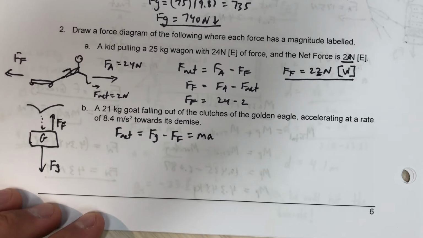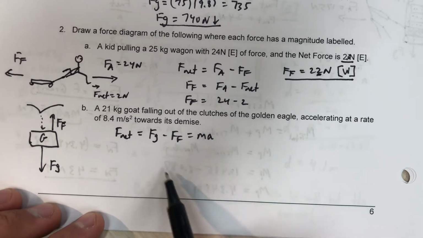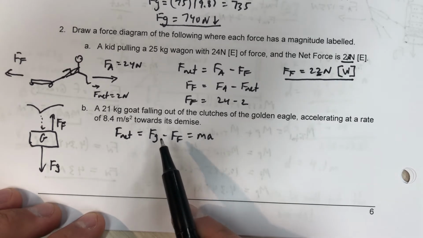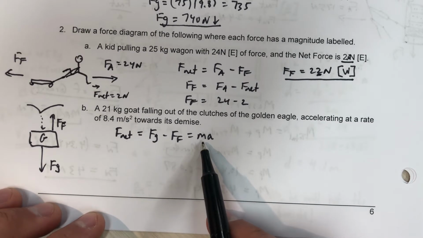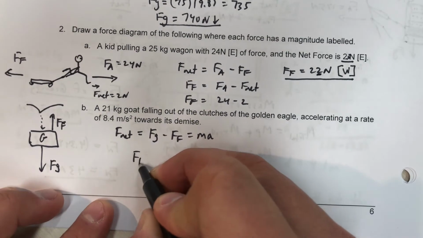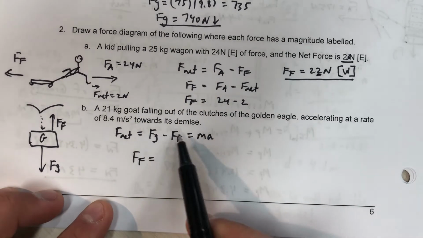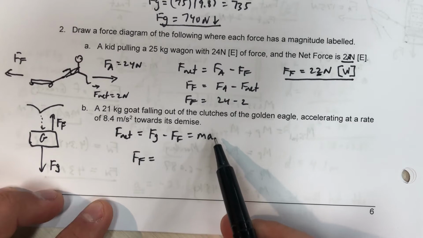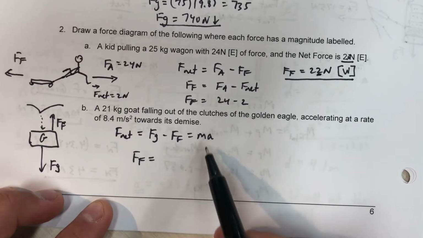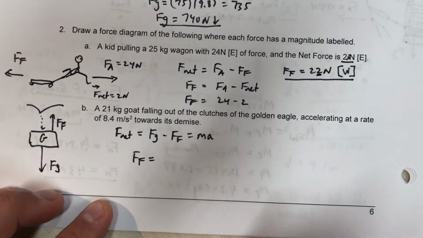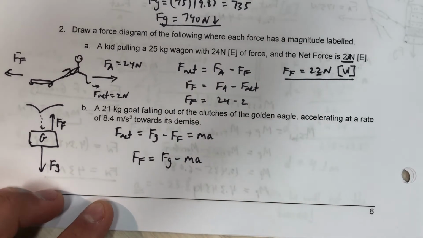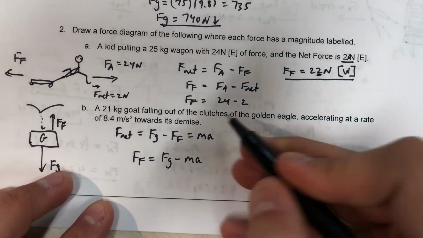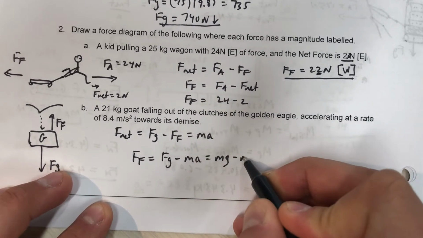At this point, we could go ahead and rearrange this to figure out what our force of friction is. If we know our force of gravity, or at least can calculate it, and we've been given our acceleration and our mass, we can actually solve for force of friction. So bring force of friction to the left, bring mass and acceleration to the right, by adding force of friction over here and subtracting the mass and acceleration on the other side. So it's going to be Fg minus ma. And force of gravity is the same thing as mass times gravity.